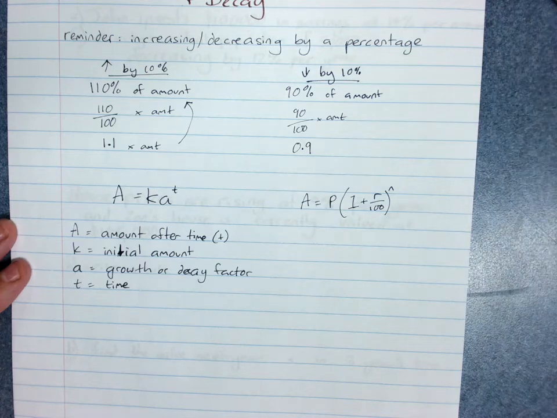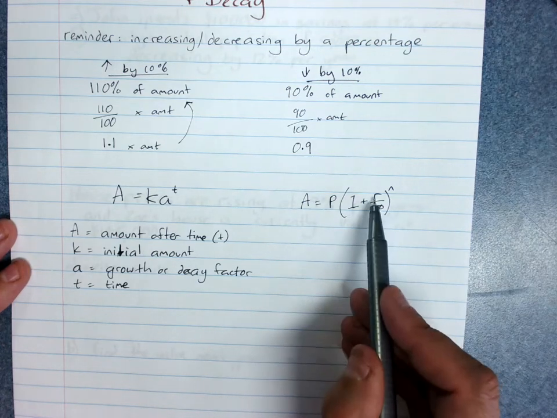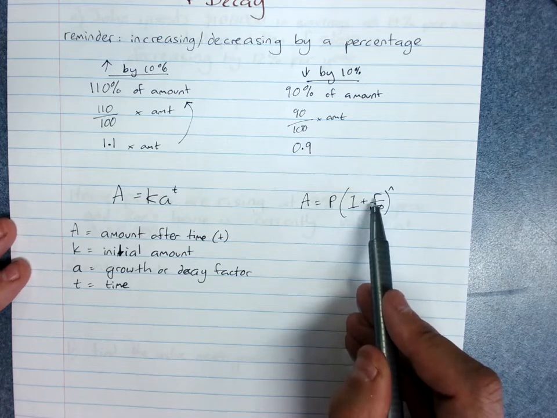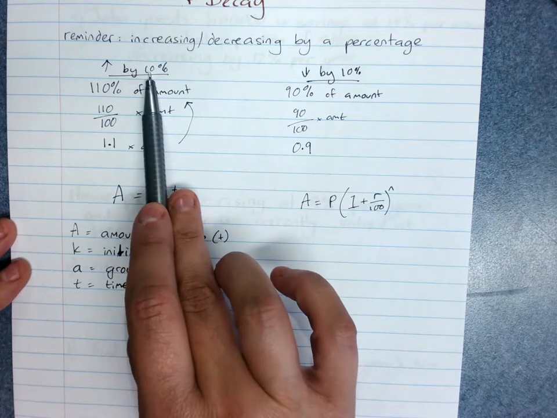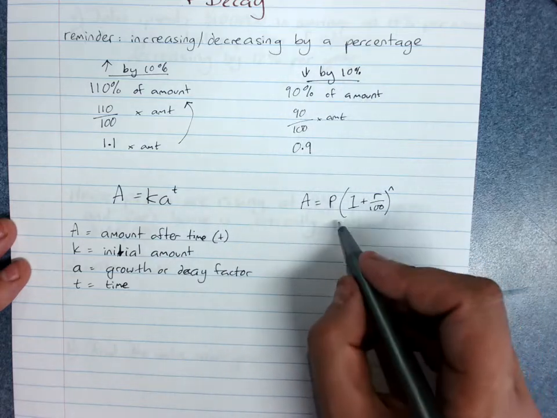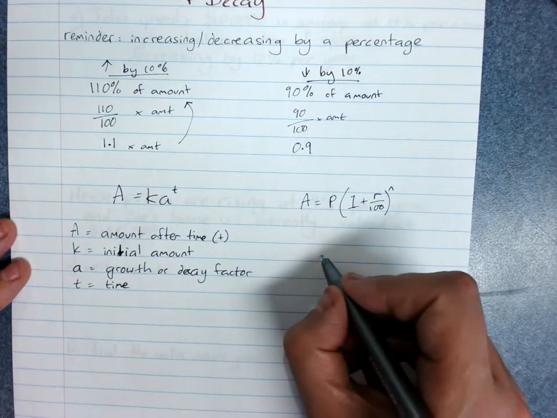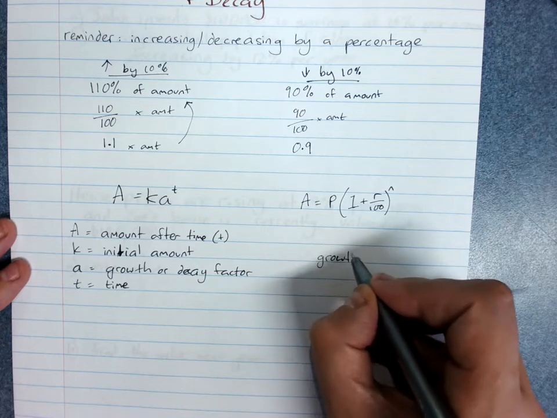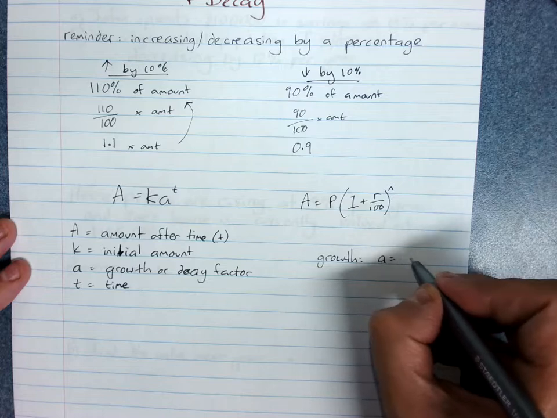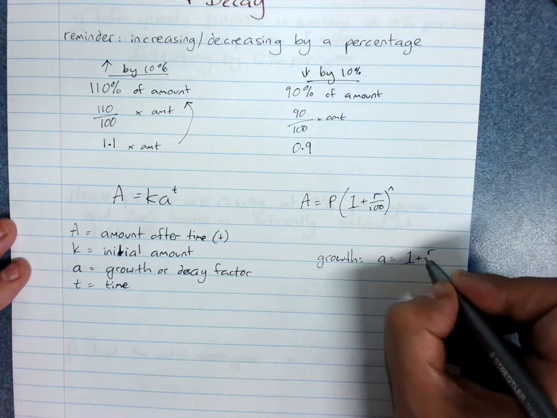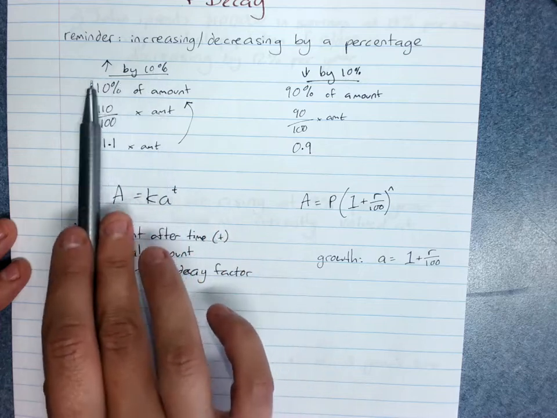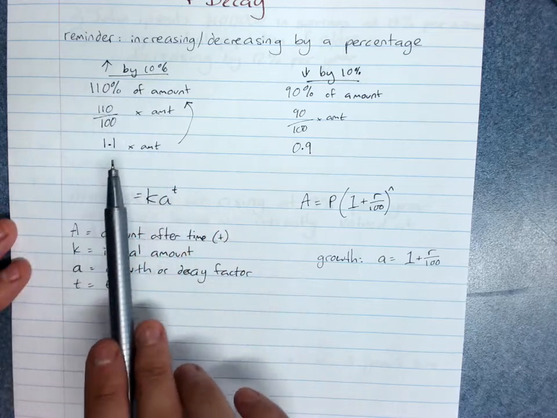Now, if R is our rate of change, that is, say, a 10% increase or a 10% decrease, then for growth, increasing, A equals 1 plus R on 100. Increasing by 10%, I'm adding 10%.